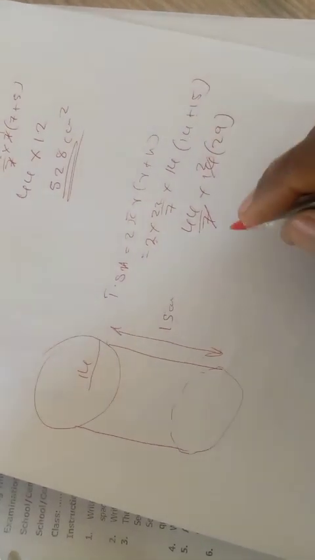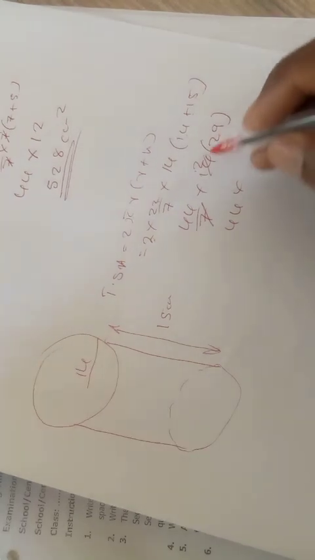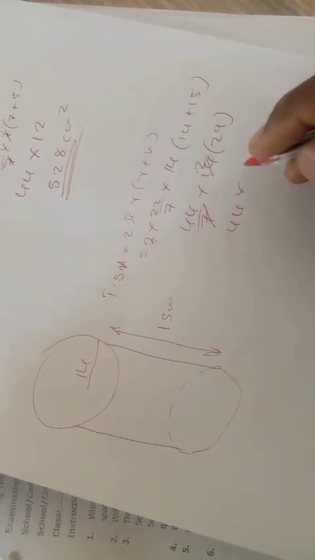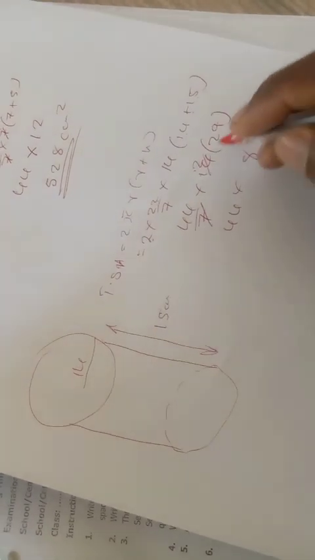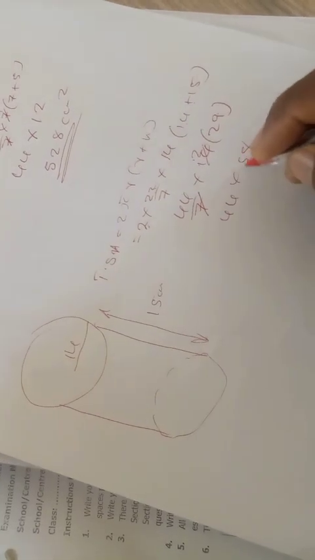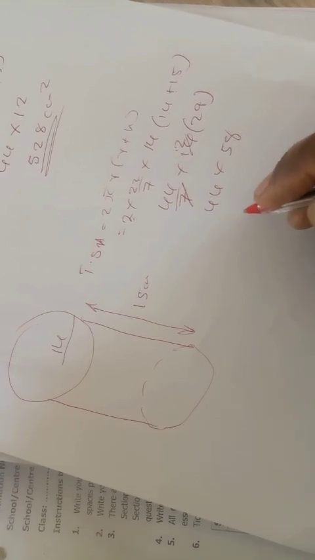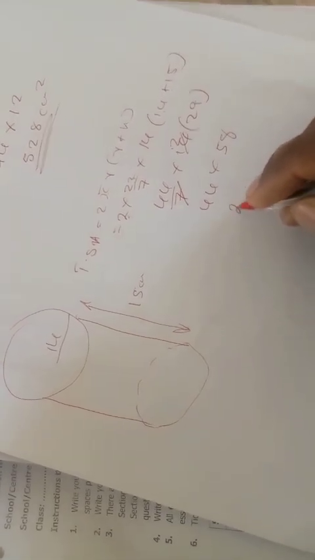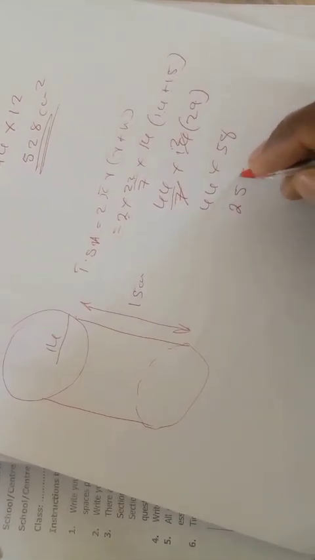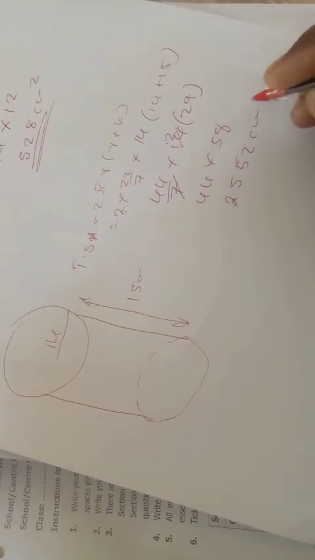Now, can 7 go into 14? Yes, 7 into 14 is 2, so we have 44 times 2 times 29, which is 58. 2 times 4 is 8, so we have 88. When we multiply 44 times 58, we get 2,552 centimeters squared. So this becomes your final answer when finding the total surface area in this situation.